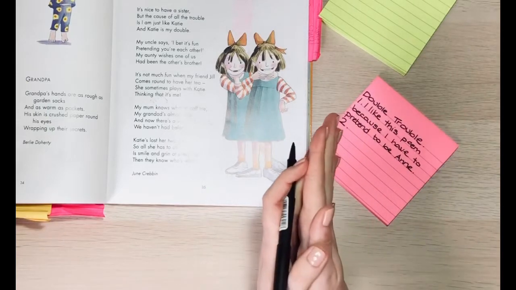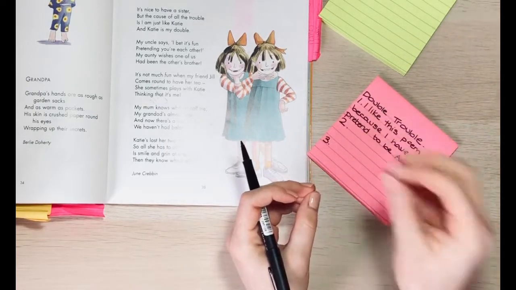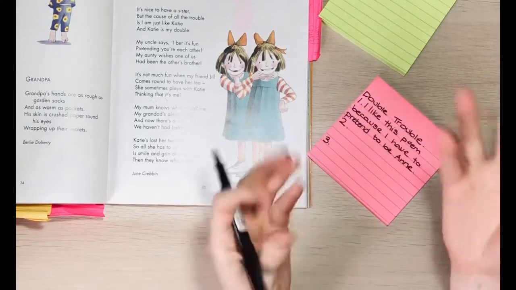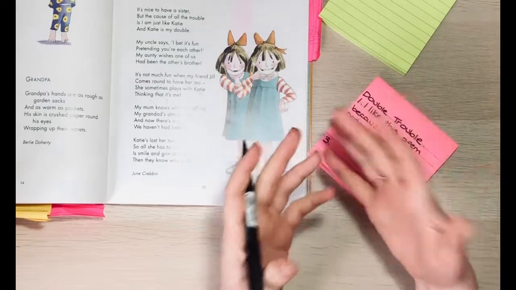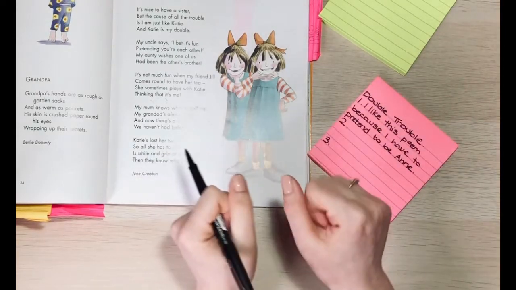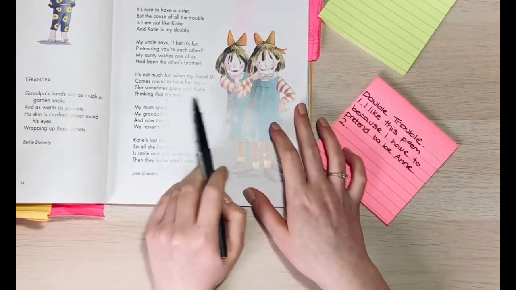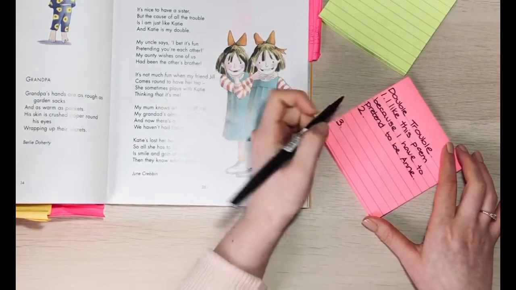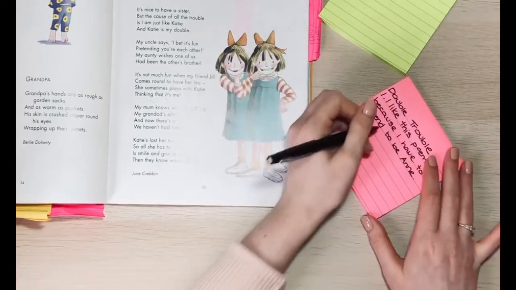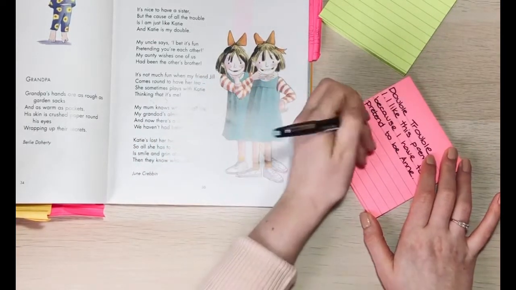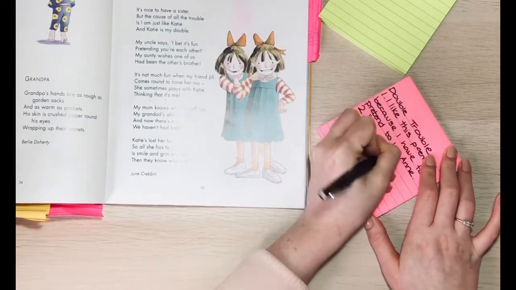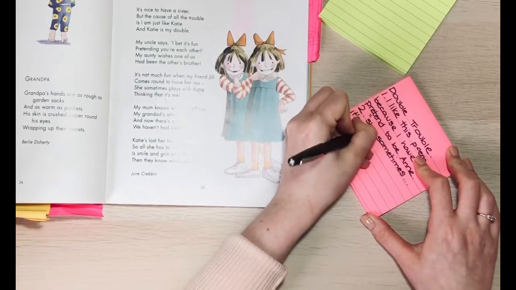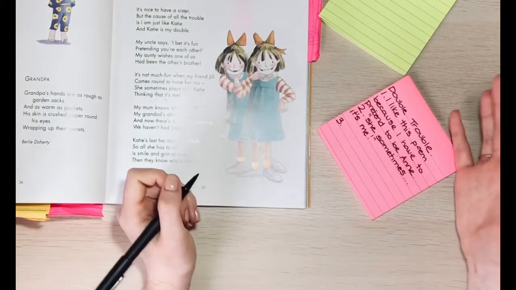So for the second point then, you want to look for something very specific in the text. So a line or a couple of lines or even just one word that you think is really interesting and cool and something you want to talk about. So let's use the line, "She sometimes plays with Katie thinking that it's me." I'm not going to write the whole line out on this post-it note. I will when I put it into my folder, but for now I just want to get an idea of the bit I mean.